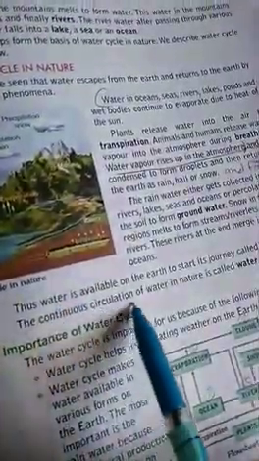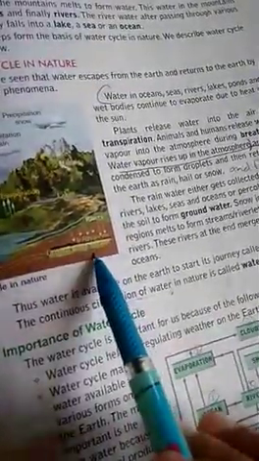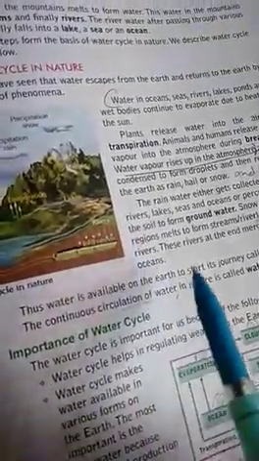So the continuous circulation of water in nature from the earth to the atmosphere, and then from the atmosphere back to the earth, into the rivers, lakes, and into the ground, is called the water cycle.